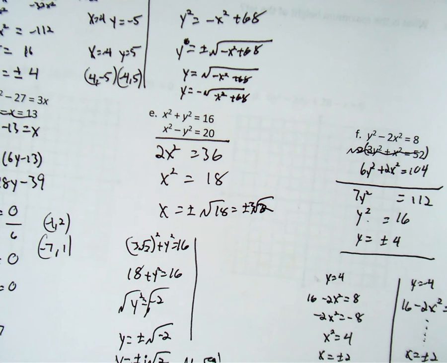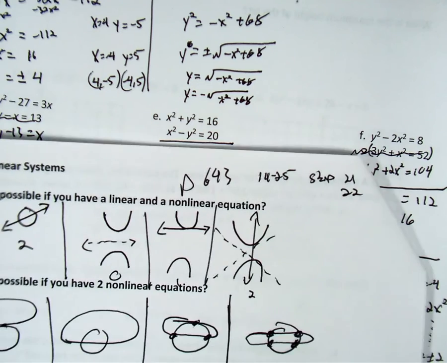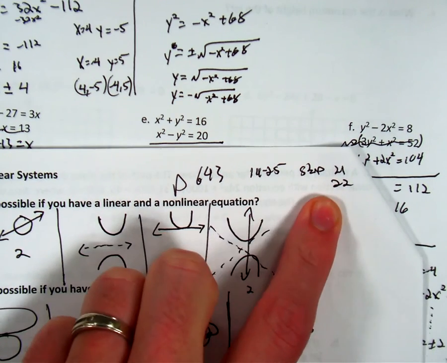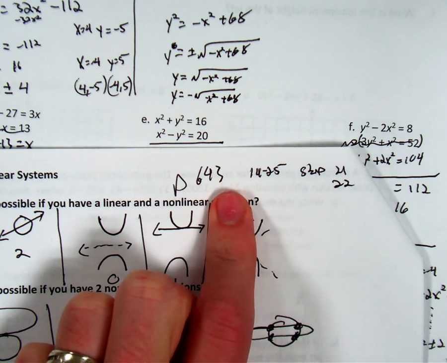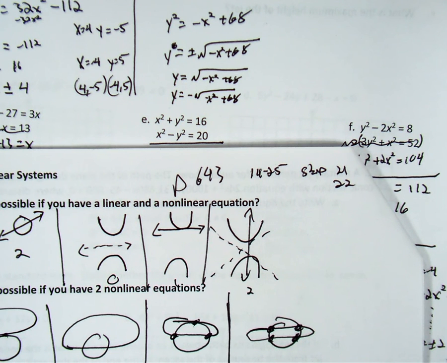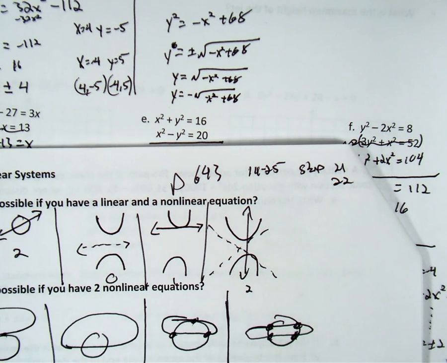Alright? So your homework then, where did I put that for you guys? Here you go. We're going to do page 643, 14 through 25. We're going to skip 21 and 22. Okay, that was exactly 10 problems. 1 point apiece on completion, having those 10 problems done. All right, there you go. That's 9.7, day 1.